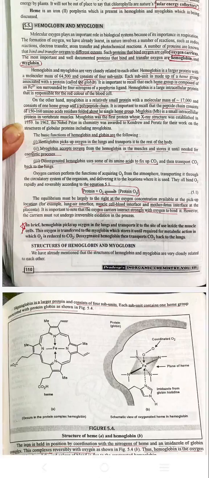The basic functions of hemoglobin and myoglobin are the following. Hemoglobin picks up the oxygen in the lungs and transports it to the rest of the body. Myoglobin accepts oxygen from the hemoglobin in the muscle and stores it until needed for energetic processes. Deoxygenated hemoglobin uses some of its amino acids to fix CO2 and then transport CO2 back to the lungs. Oxygen carriers perform the function of acquiring O2 from the atmosphere, transporting it through the circulatory system of the organism, and delivering it to the location where it is used.